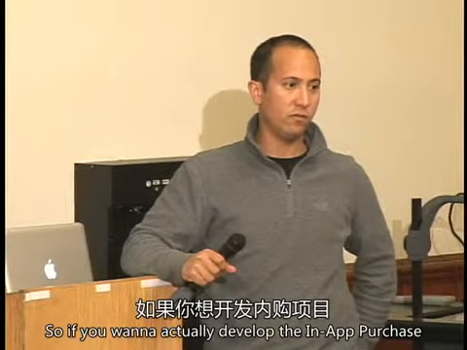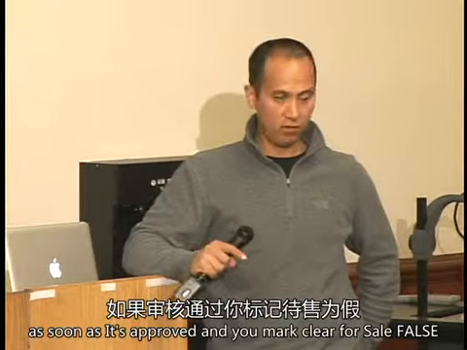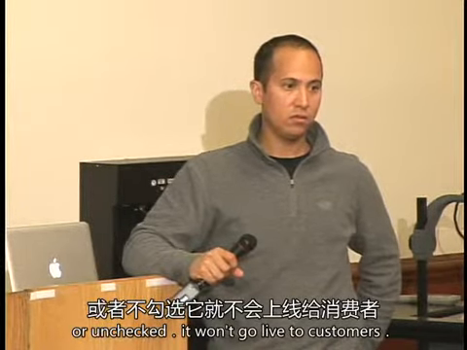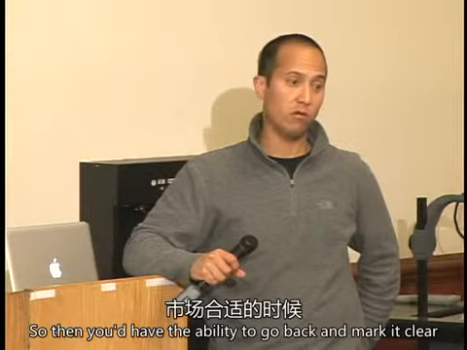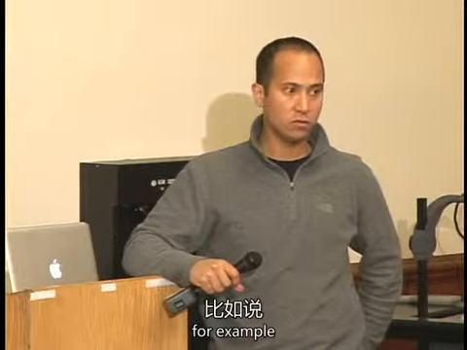If you want to actually develop the in-app purchase and then submit it for approval, as soon as it's approved, if you mark clear for sale false or unchecked, it won't go live to customers. So then you'd have the ability to go back and mark it clear for sale and turn it on when your marketing was ready, for example.